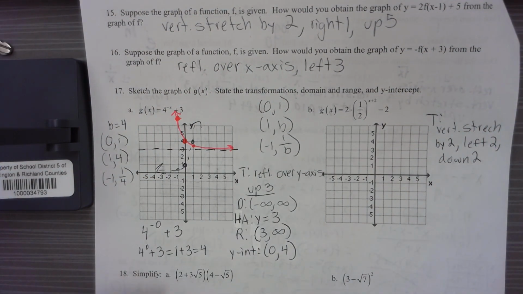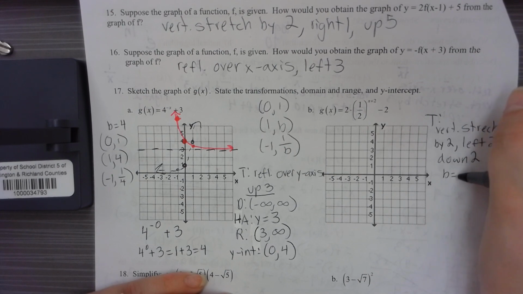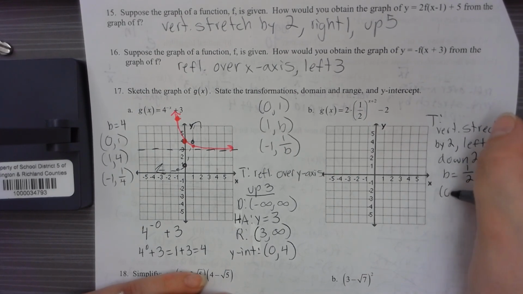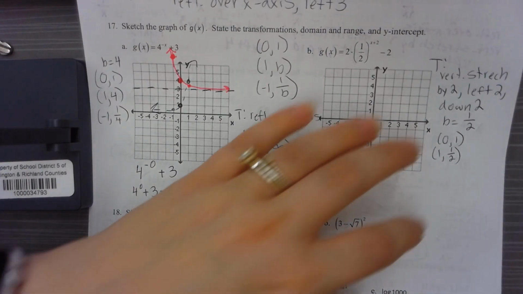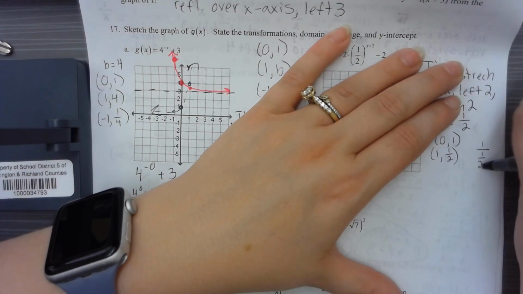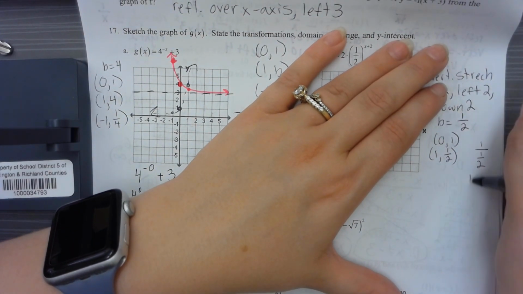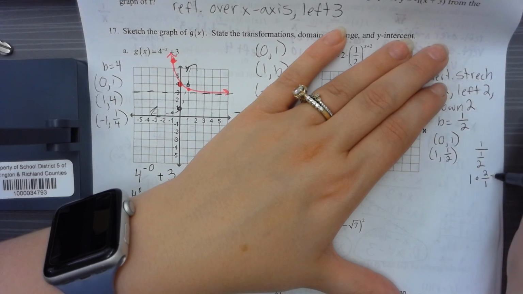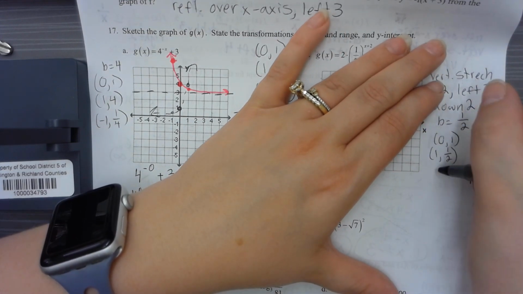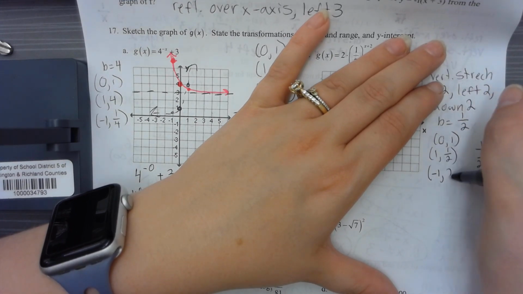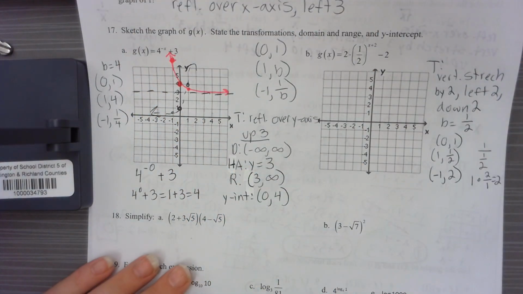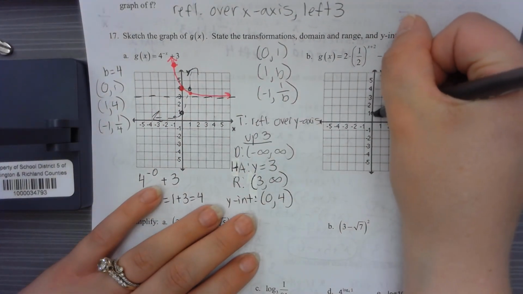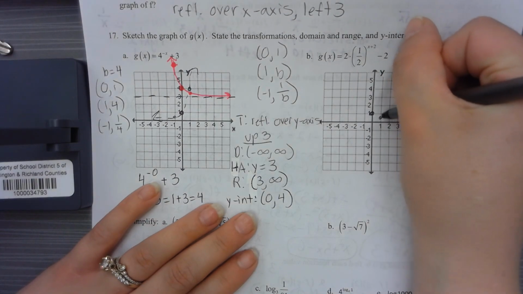So our base is 1/2. And so that means our parent function points are going to be (0, 1), (1, the base), and then it's (-1, 1 over the base), which if we do 1 over 1/2, that's the same as multiplying by the reciprocal, so it's like 1 times 2 over 1, so it's just going to end up being 2. So the parent function point here is going to be (-1, 2). Okay, so I am going to go ahead and plot those, so (0, 1), (1, 1/2), (-1, 2).